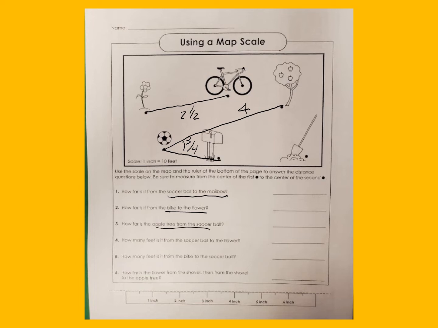Soccer ball to the mailbox was 1 3/4. This was 2.5. This was 4. How many feet from the soccer ball to the flower? That's this distance here. That's 1 1/4 inch. And then from the bike to the soccer ball, that's 2.5. It gets kind of messy when you have a lot of measurements.